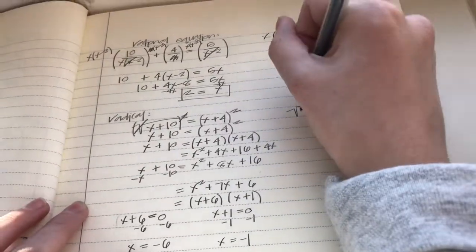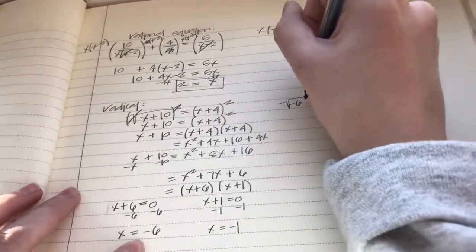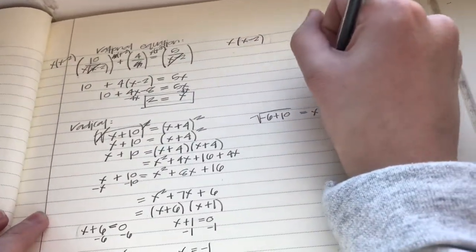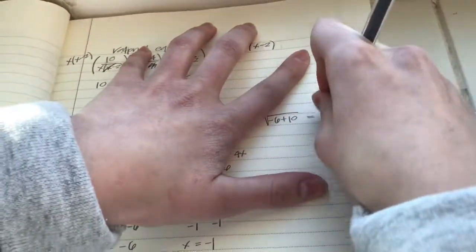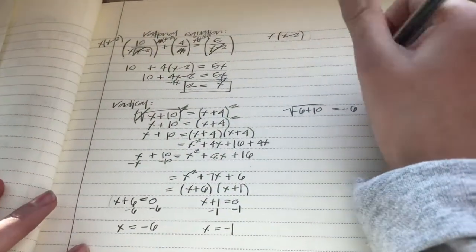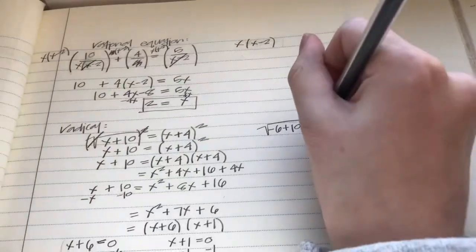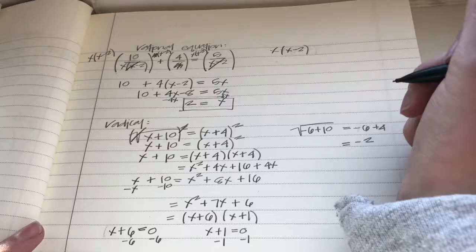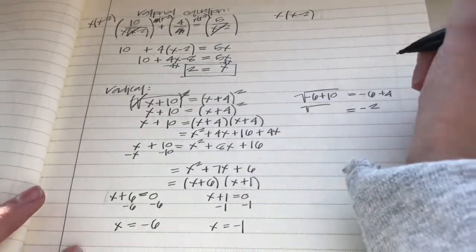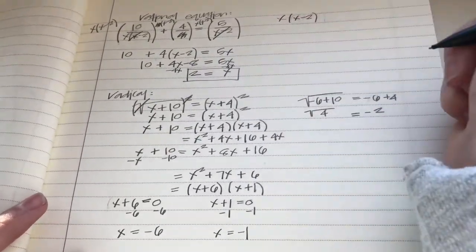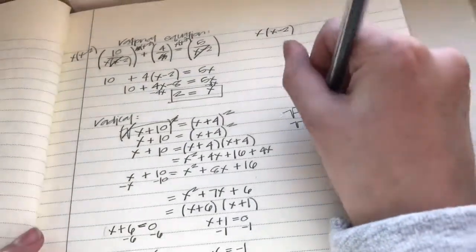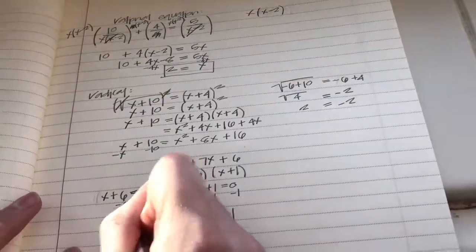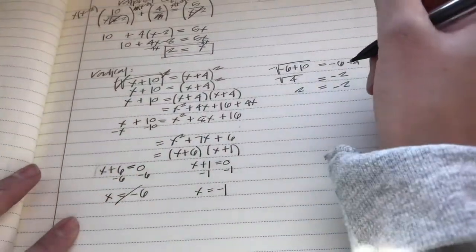Plug negative 6 into the original equation, so square root of negative 6 plus 10 equals negative 6 plus 4. So negative 6 plus 4 gives us negative 2, and then negative 6 plus 10 gives us positive 4. So square root of 4 is 2. So that gives us this, which is not a true statement. So negative 6 cannot be an answer to this equation.